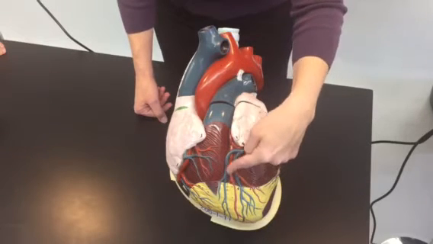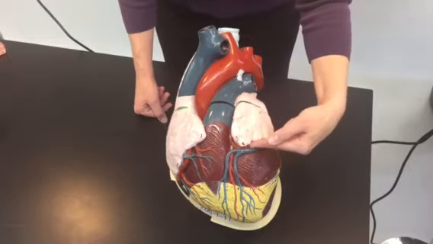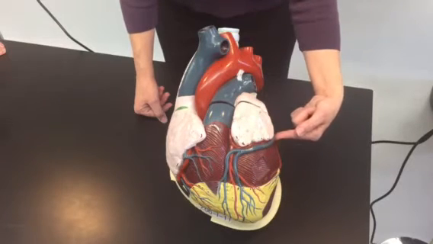We also see a vein that is coming up and draining blood away from the heart muscle. This is the great cardiac vein here.